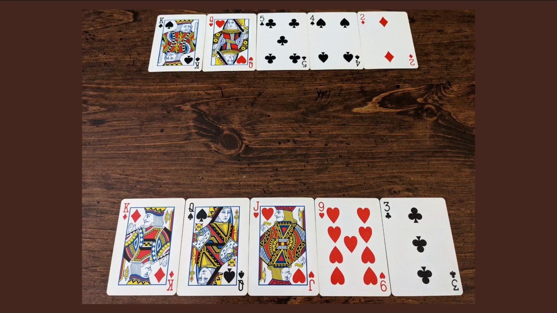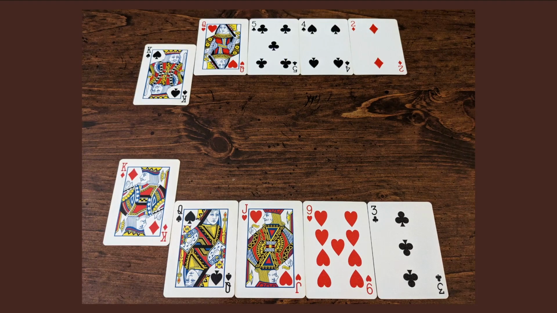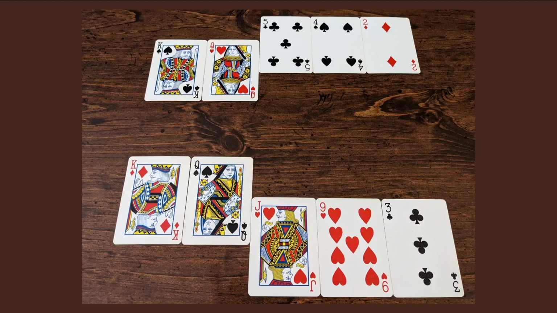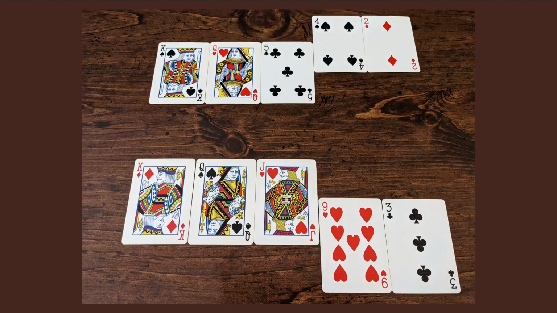Now let's look at a slightly more complicated case. As before, we've sorted the hands in descending order. But this time, when the players compare their high cards, we see that they match. No matter, we'll move on to the second highest cards. The queens also match, so we have to look at the third highest cards. Finally, the near player's jack defeats the far player's 5, and so the near player is victorious.